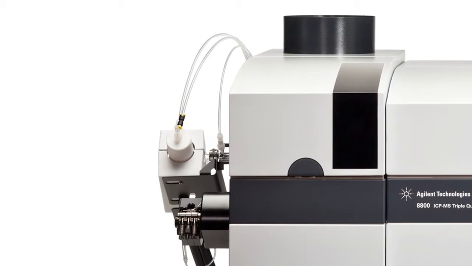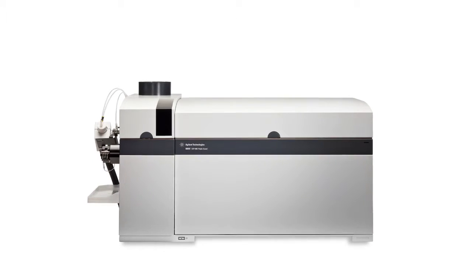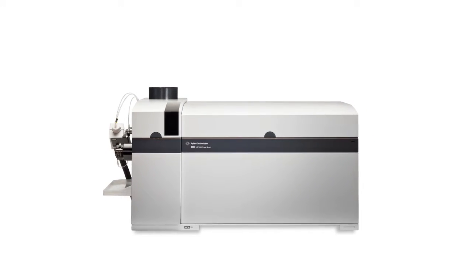Today we're going to be discussing the Agilent ICP Triple Quad, the first ICP-MS with MS/MS technology. I will be talking about the hardware, and I will be talking about the MassHunter software part of the instrumentation. The unique and phenomenal capability of the Agilent 8800 ICP Triple Quad really comes through with its MS/MS technology.